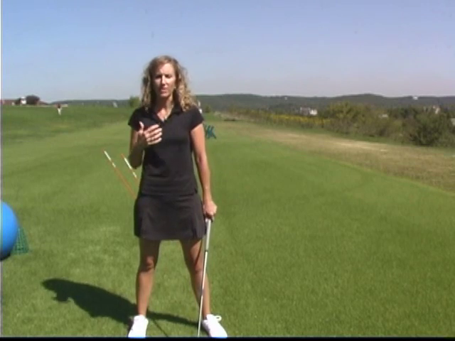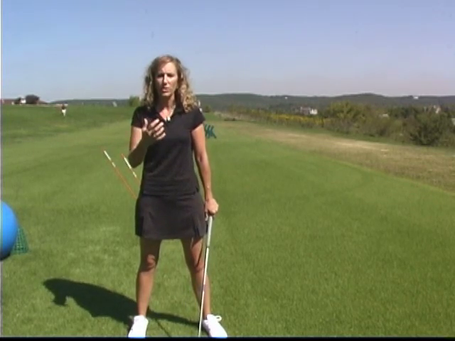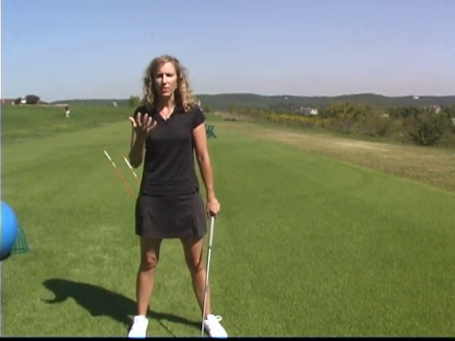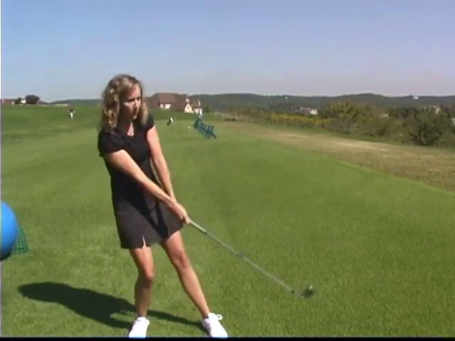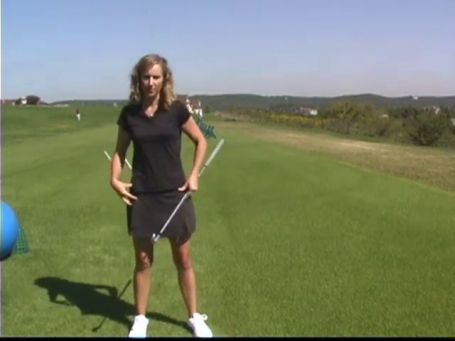Then another reverse pivot, the player slides to the right with their hips, their lower body, causing their upper body to move to the left. For every action, there's an equal and opposite reaction. The body always wants to balance itself. And then the third reverse pivot, simply the player falling back, pivoting back onto their right side.